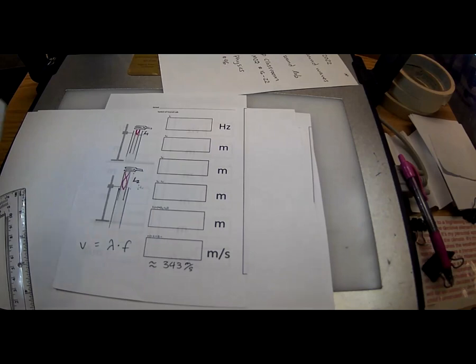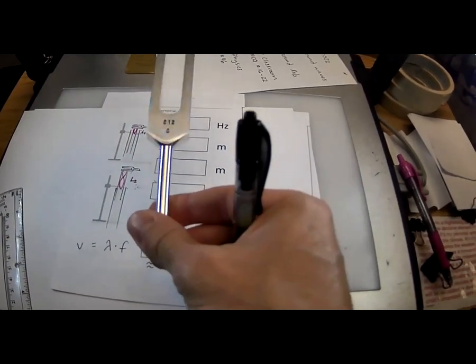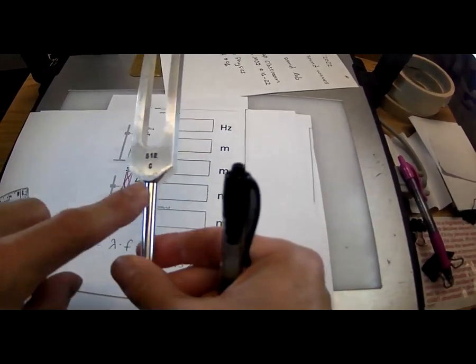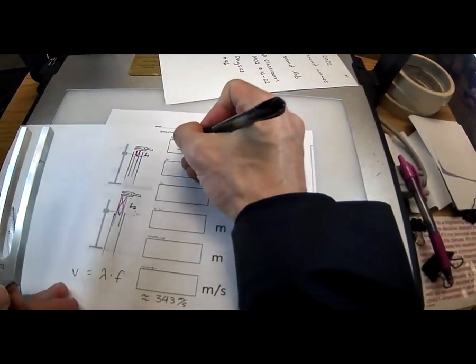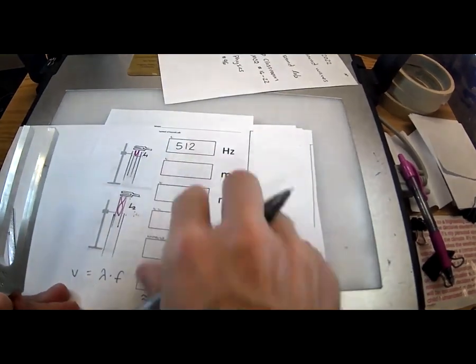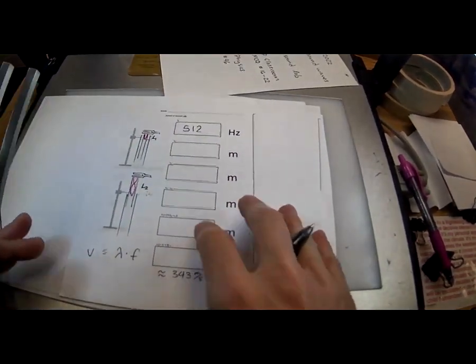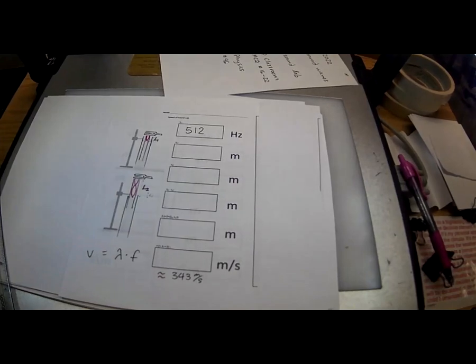tuning fork. Actually, I'm going to use this big one that I pulled not from the set because I tried this last class, worked pretty good. This says 512 hertz for a C note. So let's take that to be true. Okay, so 512 hertz. Right, here we go.